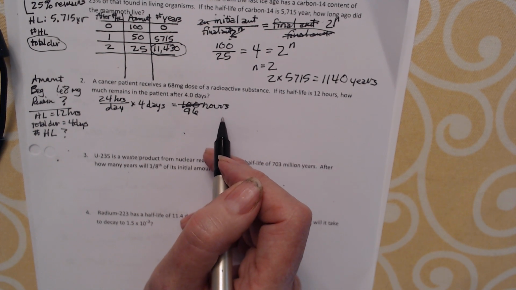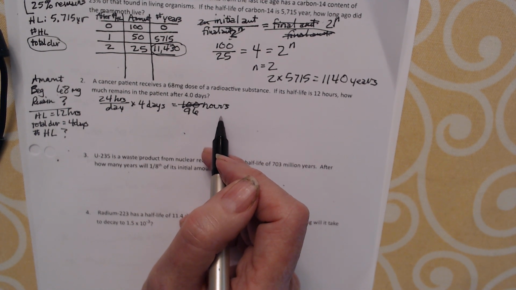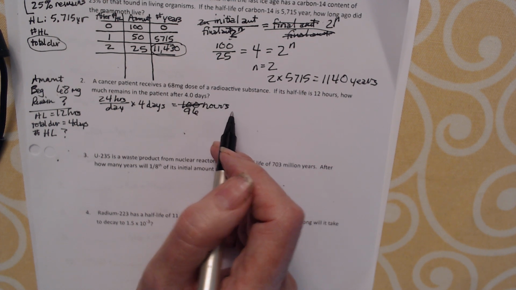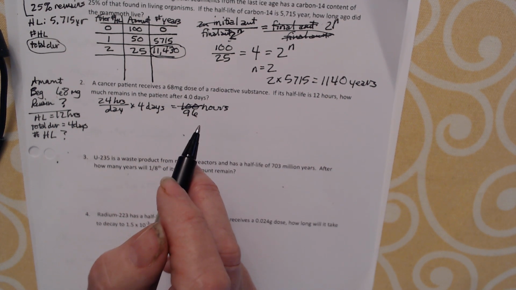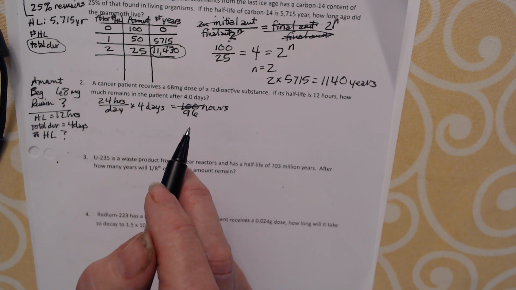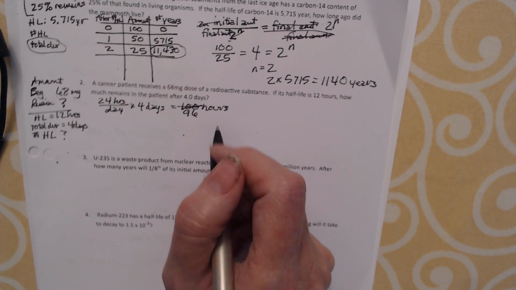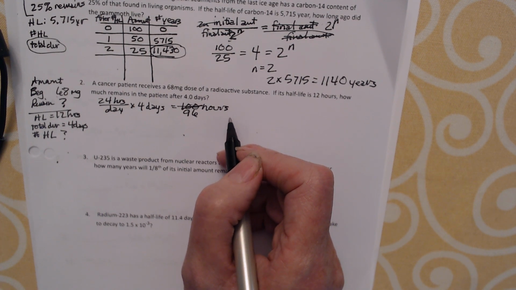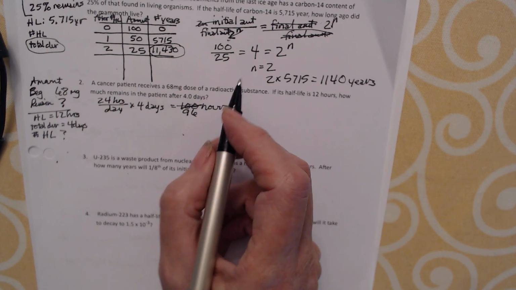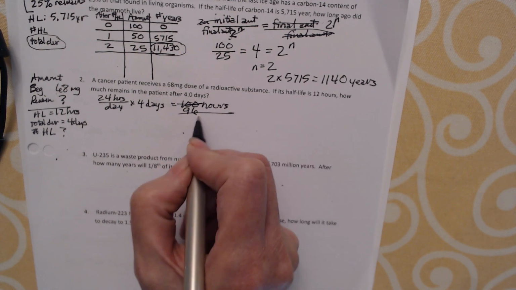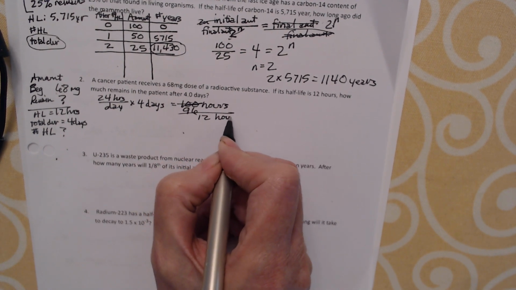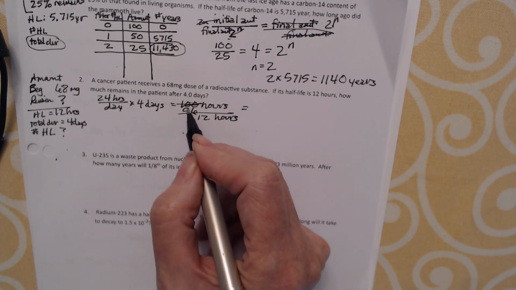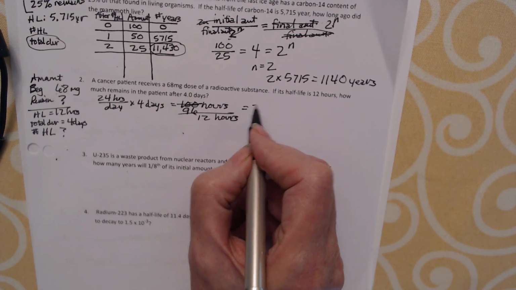All right. The next thing I have to do is, now I've got my total duration, I'm going to say what my half-life is, and that is 12 hours. So 96 hours divided by 12 hours will give me my number of half-lives. 96 divided by 12 equals 8.